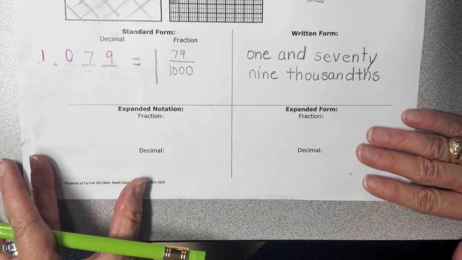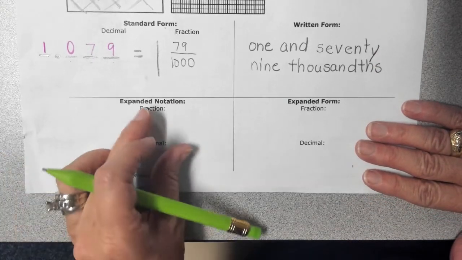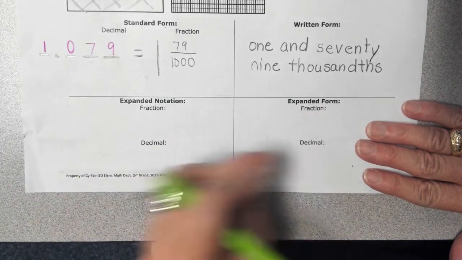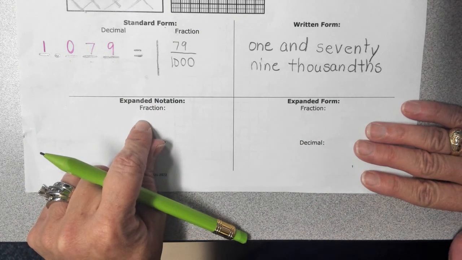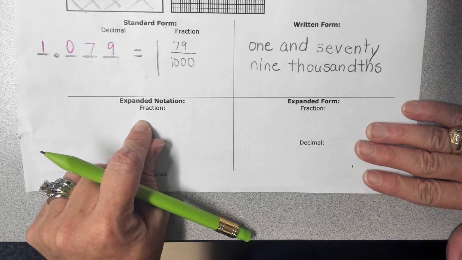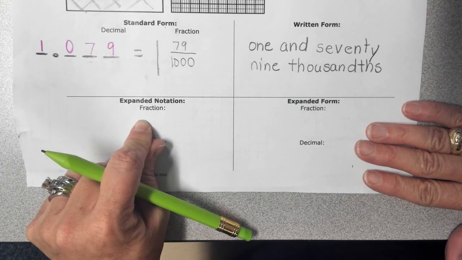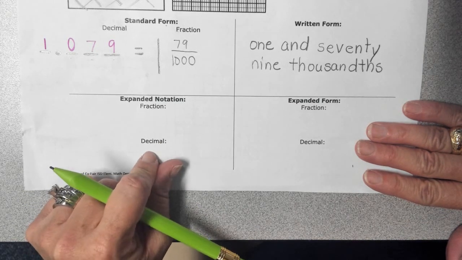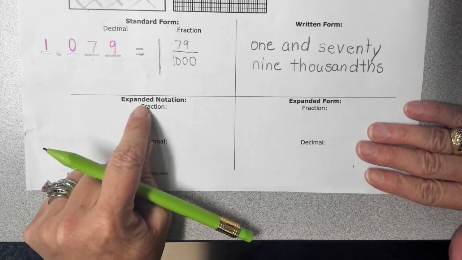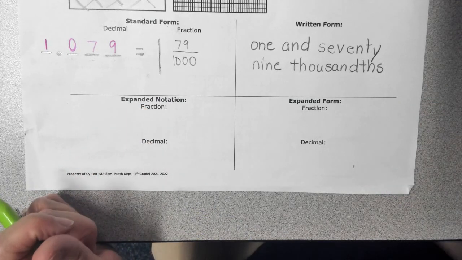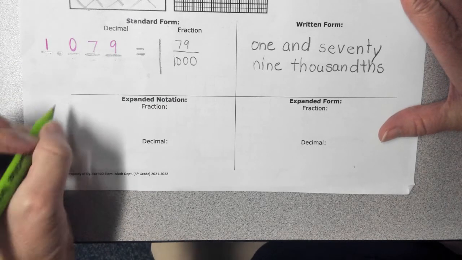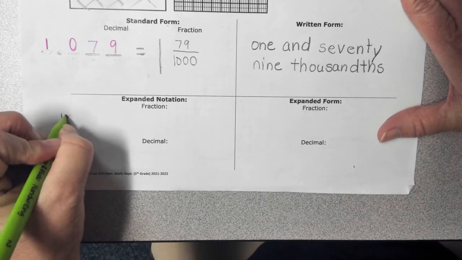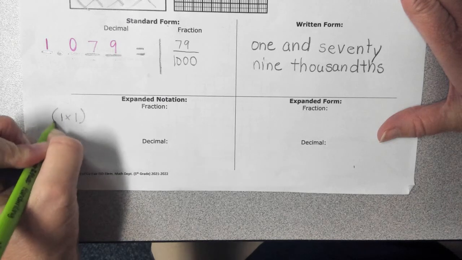Moving on to our expanded notation, we have two formats for each that is expanded. For our expanded notation, we have the fraction form, which you are expected to recognize in 5th grade, along with the decimal form. So remember, expanded form is just breaking that number apart. So we're going to start with the digit in the ones place, and we can say 1 times the value of 1.